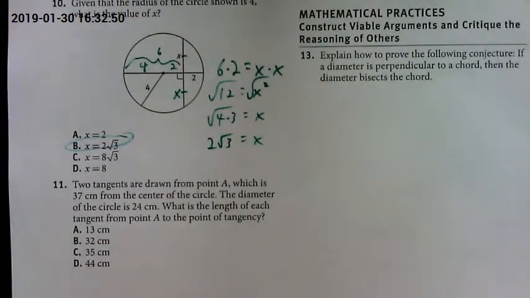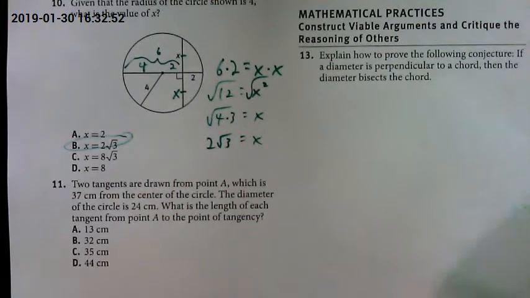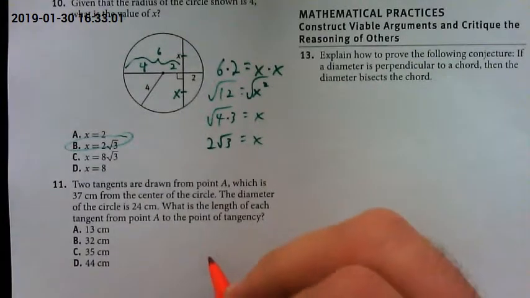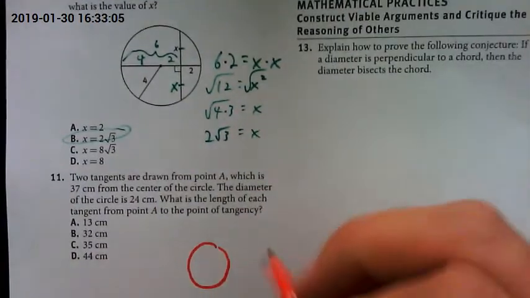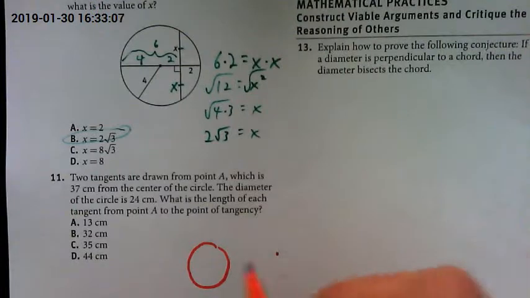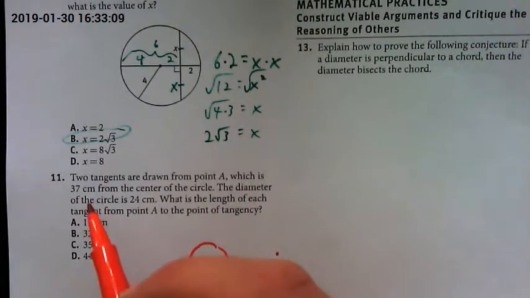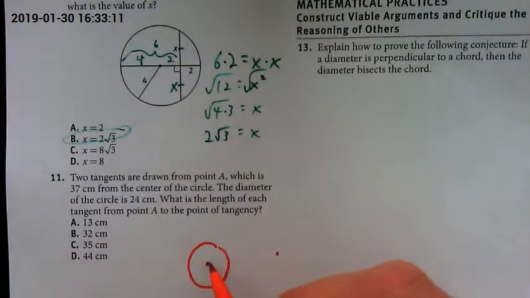Two tangents are drawn from point A, which is 37 centimeters from the center of the circle. All right, let me draw that first. So we have a circle, and we have a point that is 37 centimeters from the center of the circle.